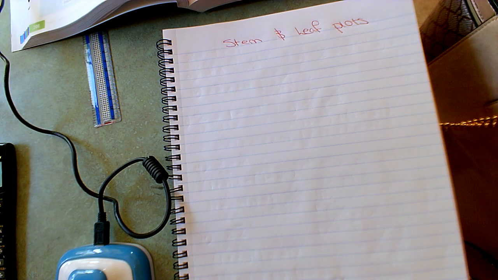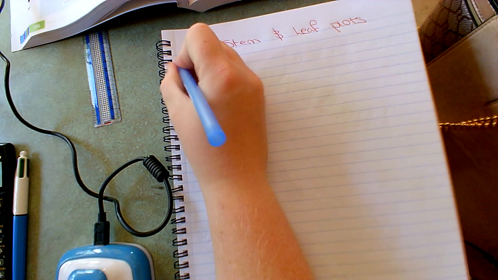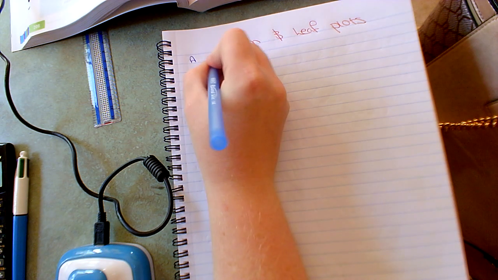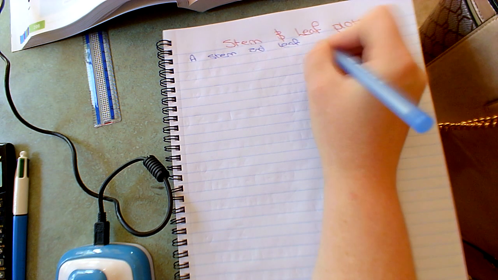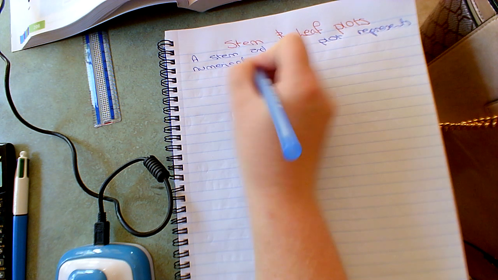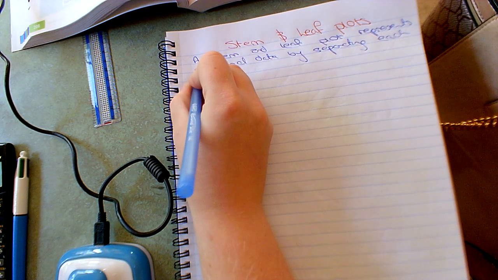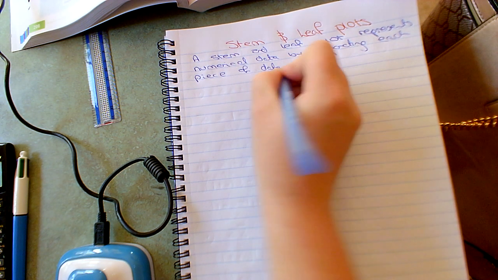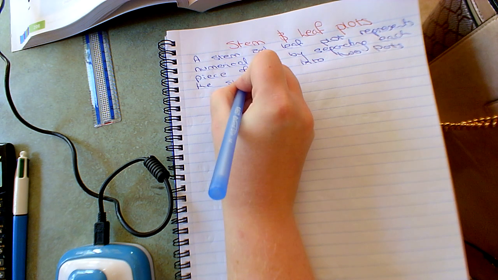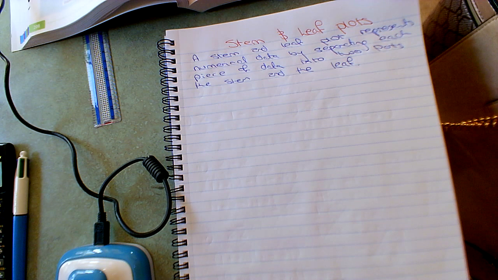Okay, so I now want you to open up your books onto page 209. So stem and leaf plots, I'm going to write down here, and I want you to take this down. It's the yellow box on page 209, so take that down into your notes copy. A stem and leaf plot represents numerical data by separating each piece of data into two parts, the stem and the leaf. Okay, so that little phrase there needs to go into your notes copy.